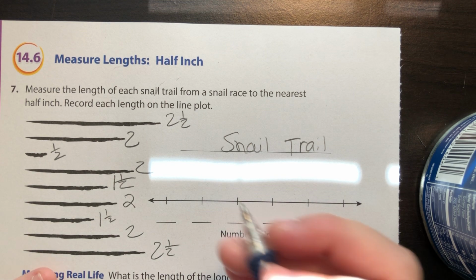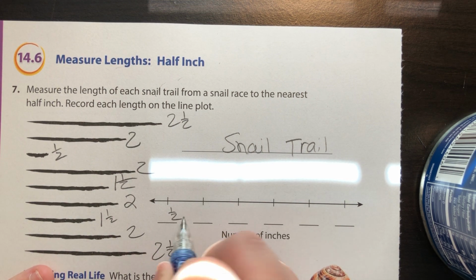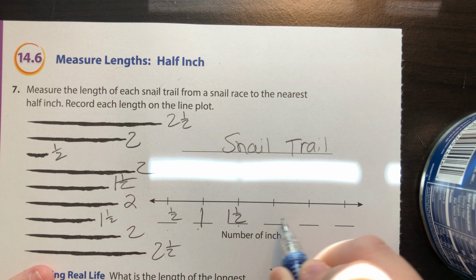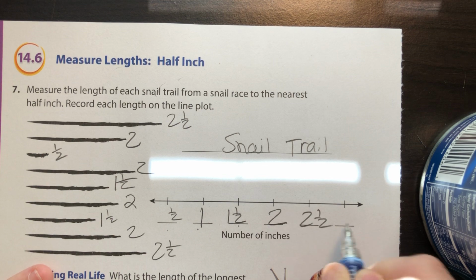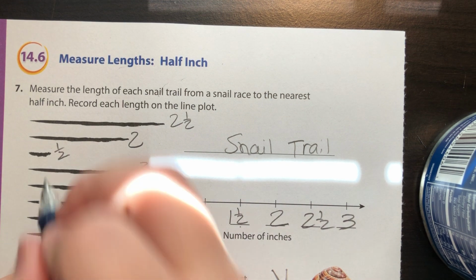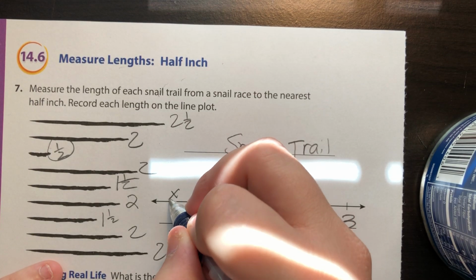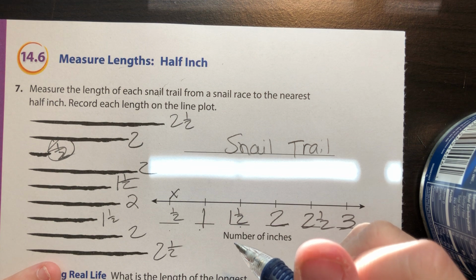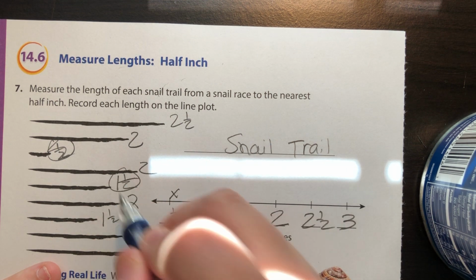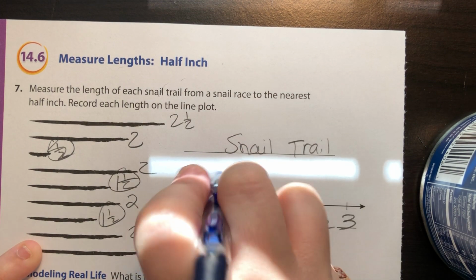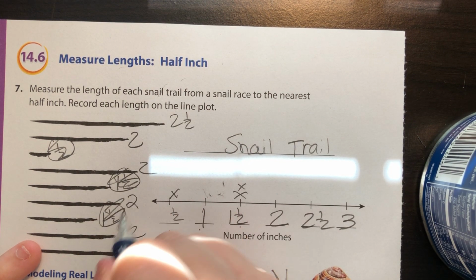So the smallest one I see is 1/2. So then I'm going to do 1/2, I mean 1 whole, 1.5, 2 wholes, 2.5, 3. So how many were 1/2 inches? I only see this one, 1 x. How many were exactly 1 inch? I don't see any. 1.5. I got this one and this one, so 2 x's. Scratch them out so I don't use them again.